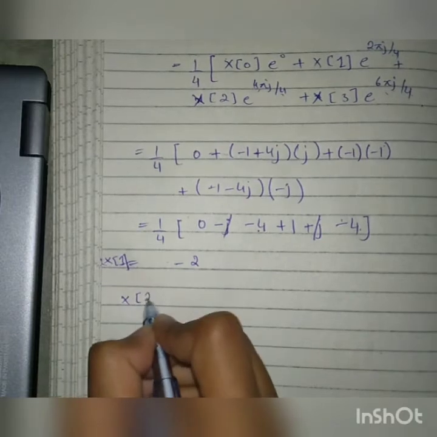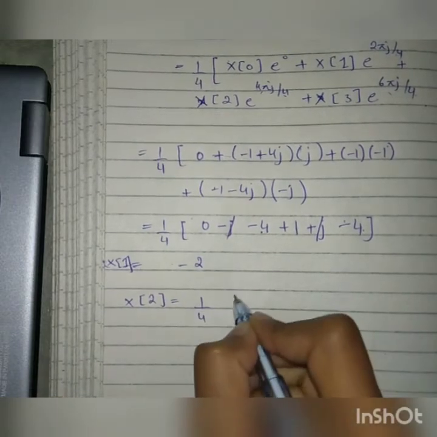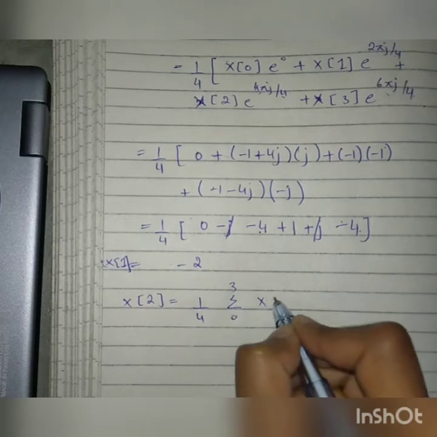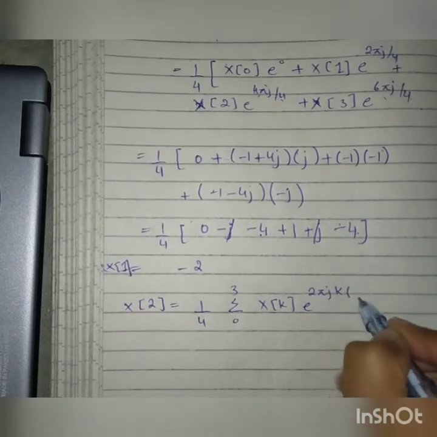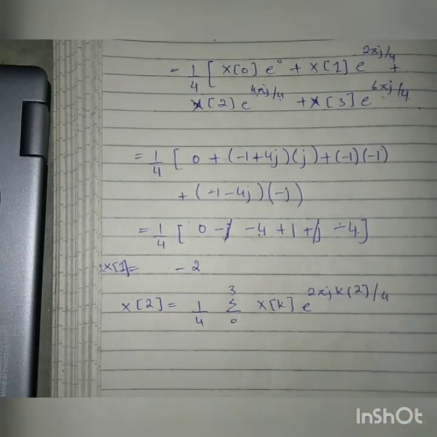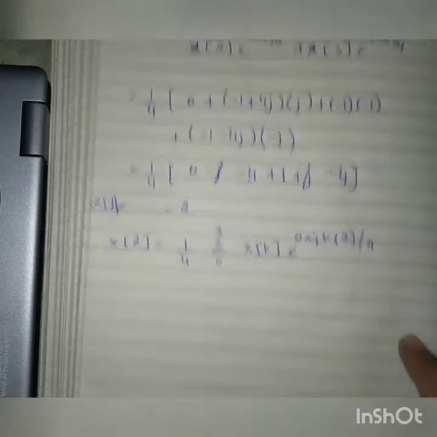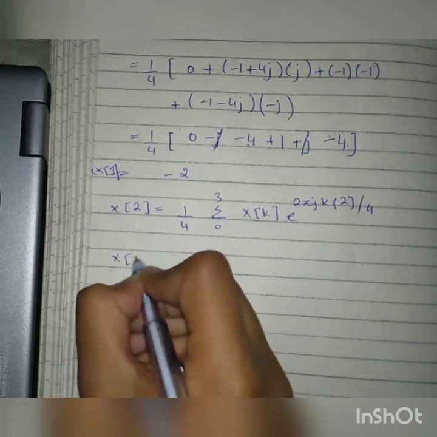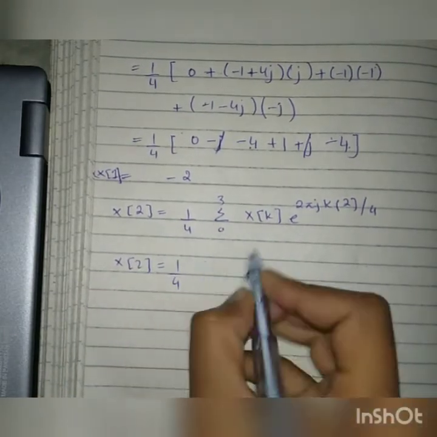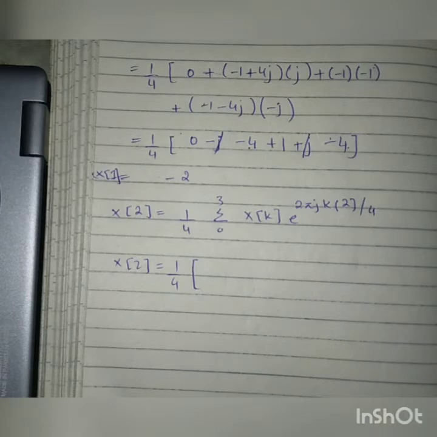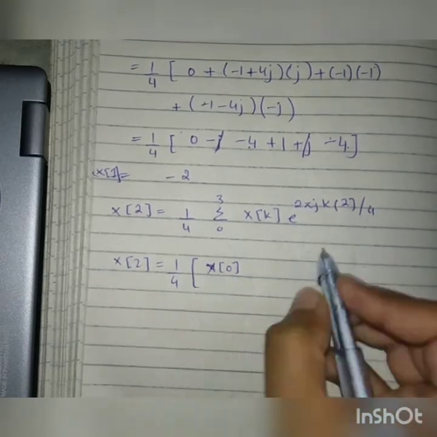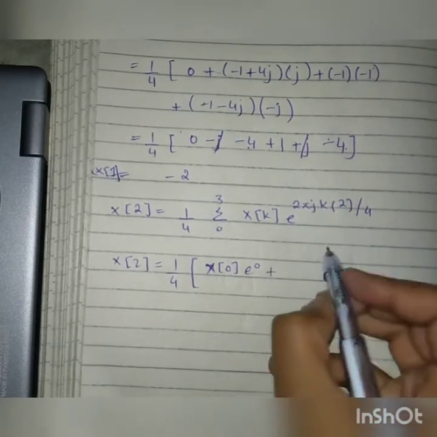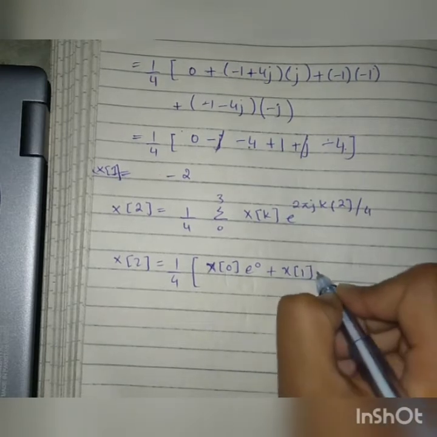Now x of 2 is equal to 1 by 4 summation of 0 to 3 x of k e^(2πjk), and here it is 2 divided by 4. This will become x of 2 is equal to 1 by 4, x of 0 e^0 plus x of 1.